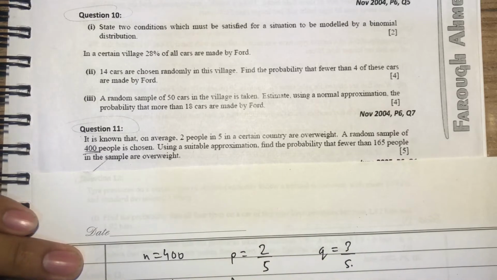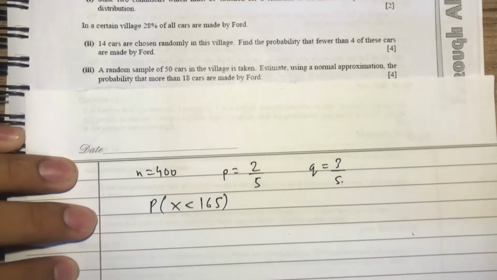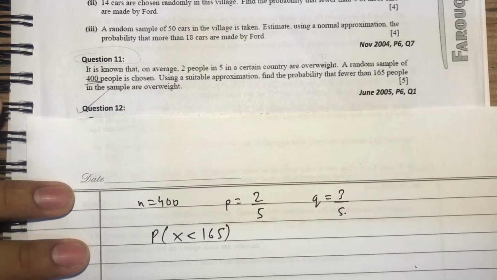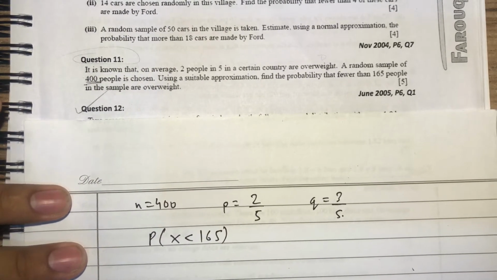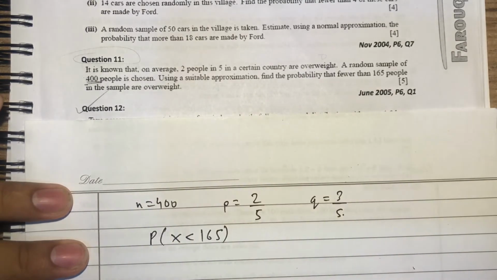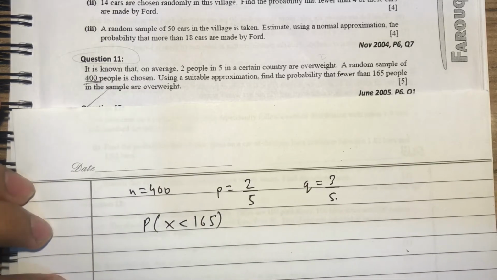If you try to do this through the binomial distribution formula, it would be a lot of working, and that's not possible. So we'll have to approximate, and it's given in the question to use a suitable approximation. Since it says to use a suitable approximation, you don't have to apply the conditions and see if it's applicable. We can directly do the working over here.